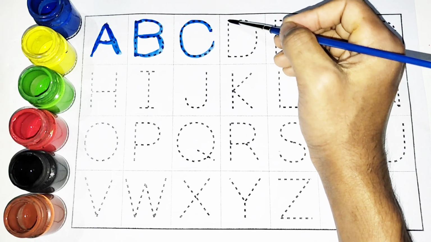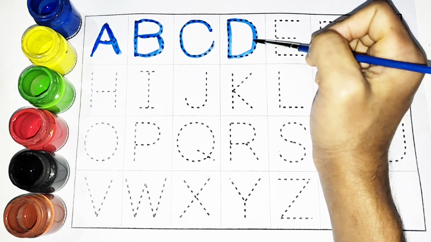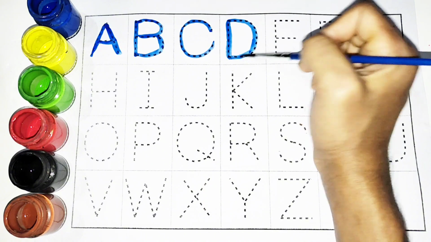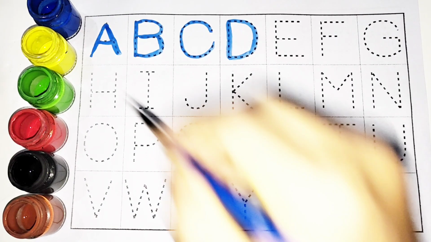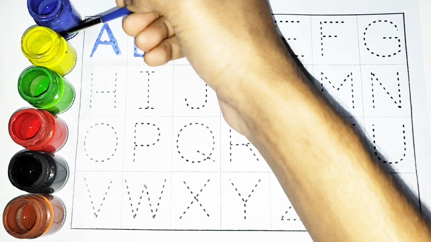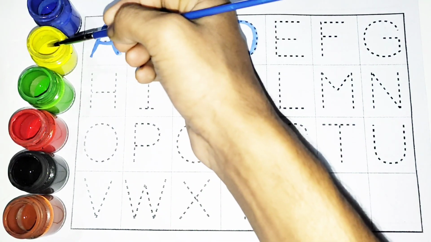The next one is D. D for dog, D for doll. Kids, the next one is E, and now we use yellow color. Yellow color. Now we draw E. E for elephant.